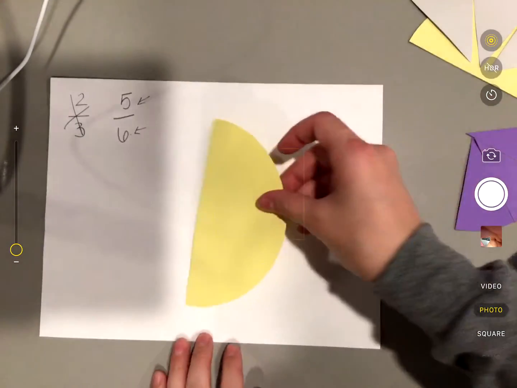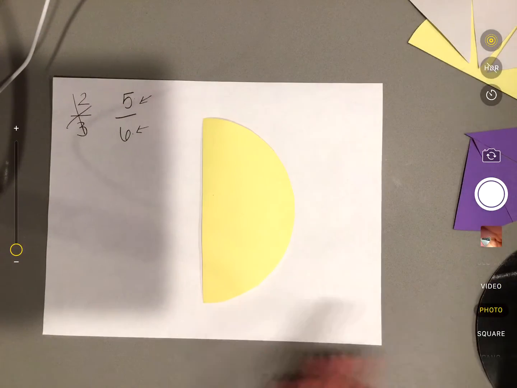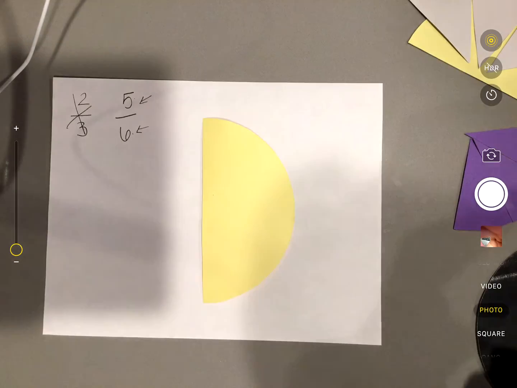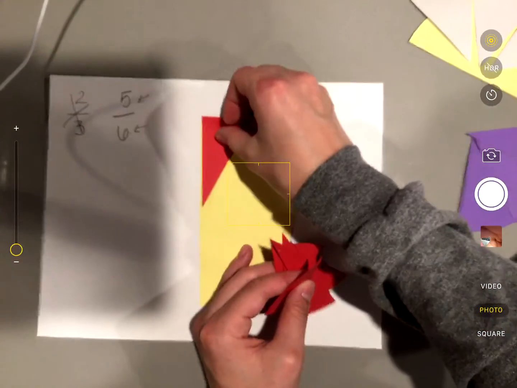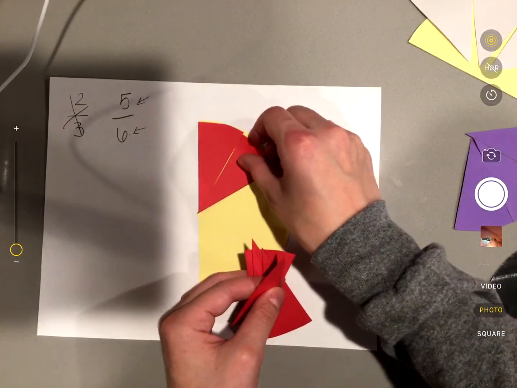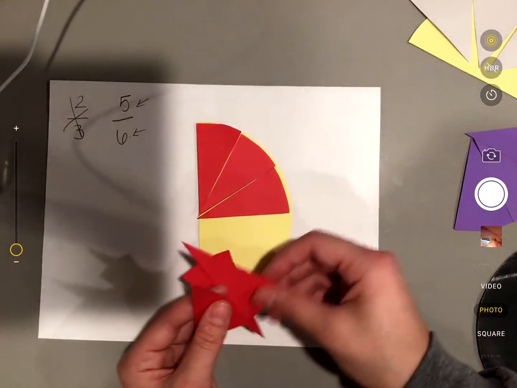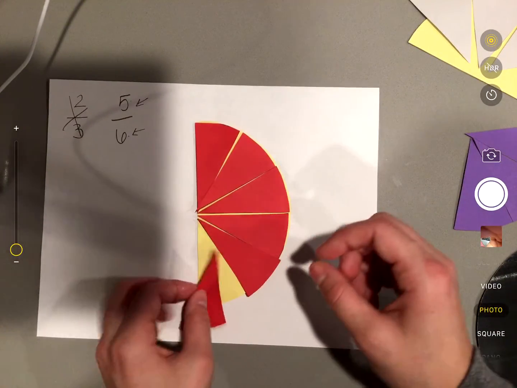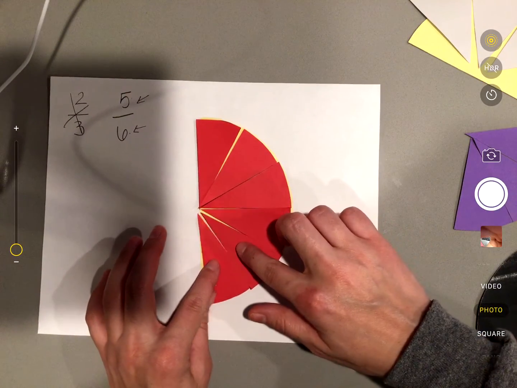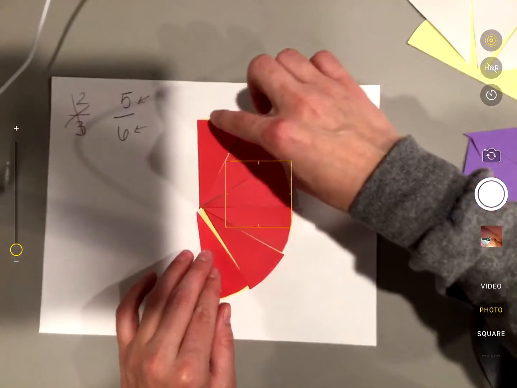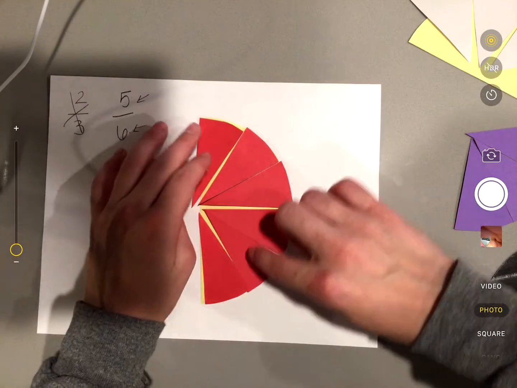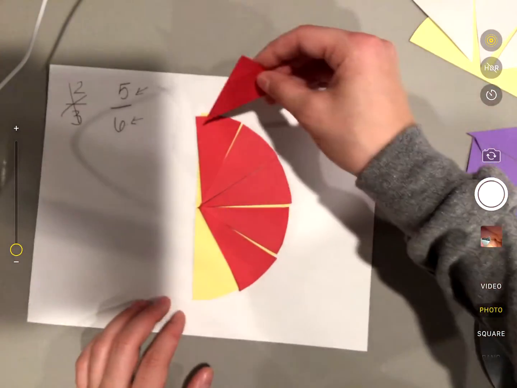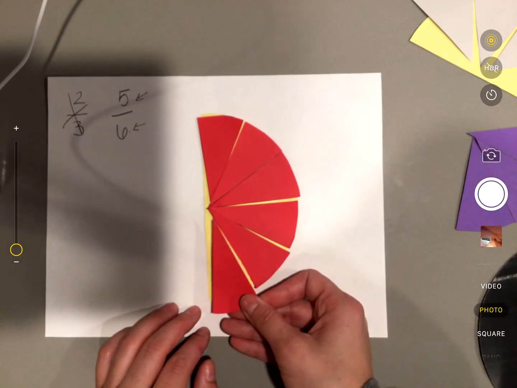Did you use your yellow for your whole? And then you should have found that 6 reds cover up my yellow. And remember, we're only interested in 5 of the 6 parts. So I'm going to count 5. 1, 2, 3, 4, 5. So this is 5. And this shows me 5 of 6.